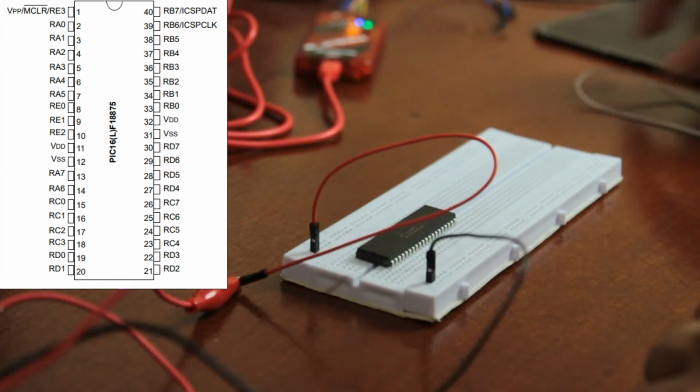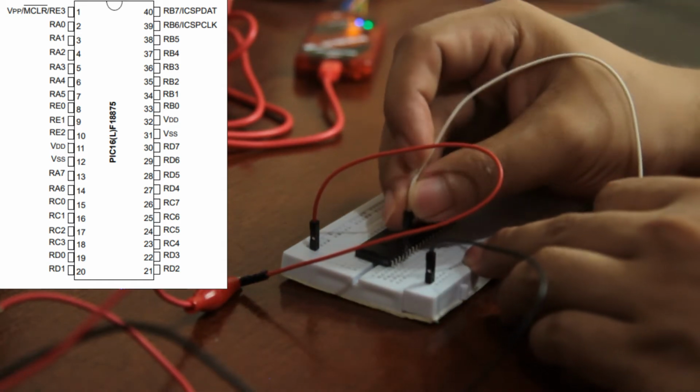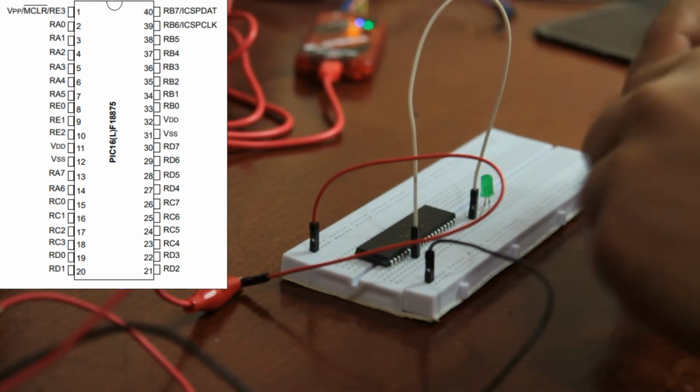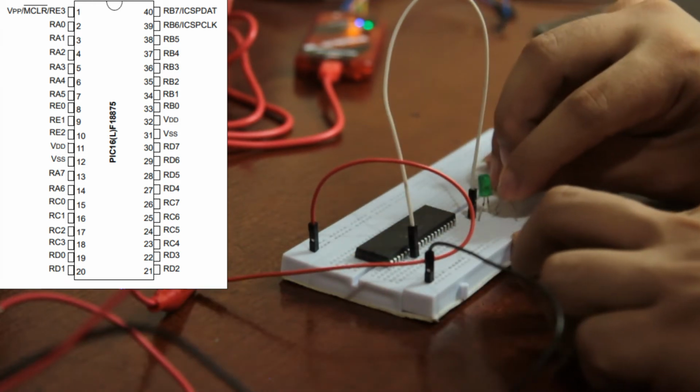Let's connect our positive terminal, negative terminal, then the RA4 which is in the 6th slot here. Let's connect a connecting wire there. Then LED. Let's connect a resistor, the other end of the resistor to the ground.